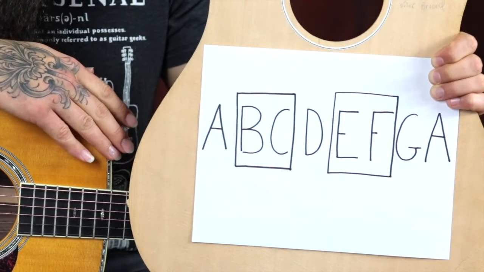Now you're going to see that I put some boxes around some pairs of letters here. I'm going to get to those in just a second, but first I just want you to get a good visual of what the musical alphabet is. Now I also want you to understand something else. In between each of those notes or letters, there is a distance, and there's only 2 distances that we're going to concern ourselves with. The first of which is a whole step, which on the guitar equals 2 frets. And the second is a half step, which again on the guitar equals 1 fret.